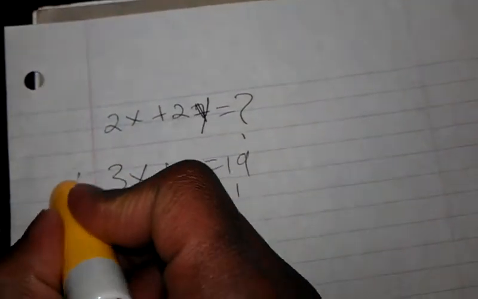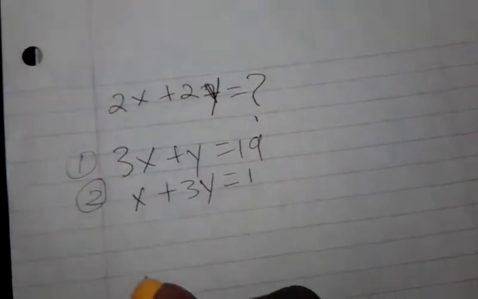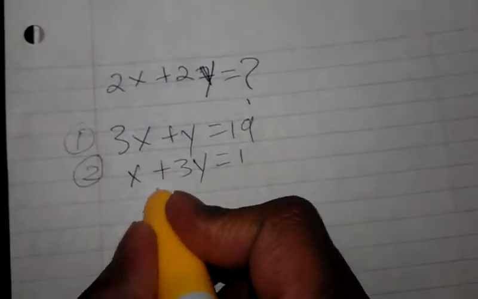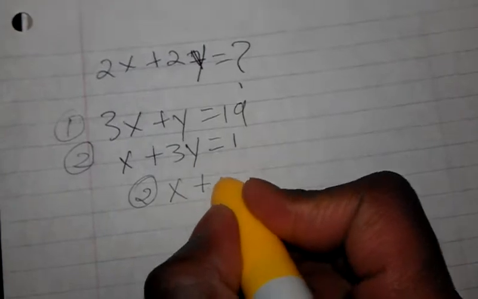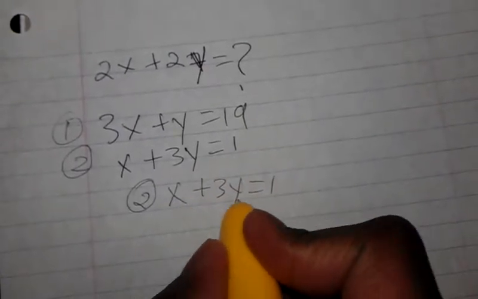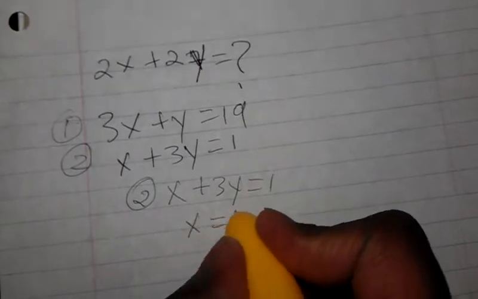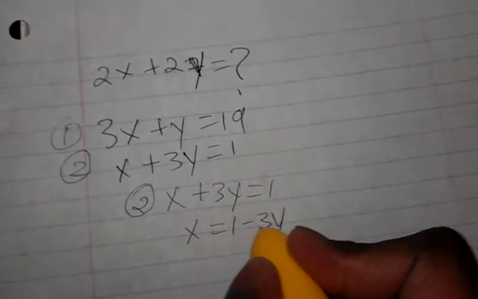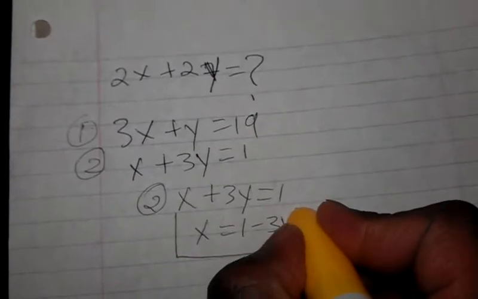This is equation 1, and this is equation 2. Equation 2 is easiest to work with, so let's start with equation 2, which is x plus 3y equals 1. To isolate x by itself, we have x is equal to 1 minus 3y. And this is what our x value is.